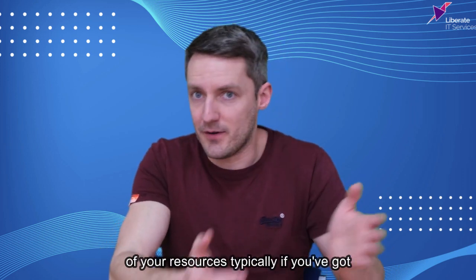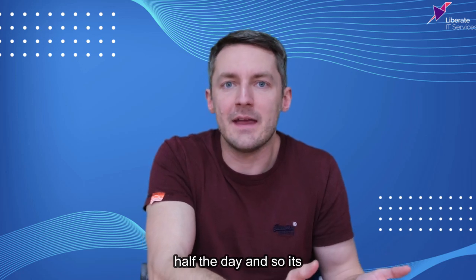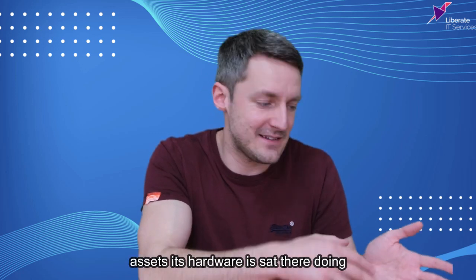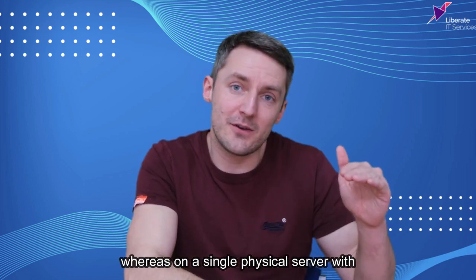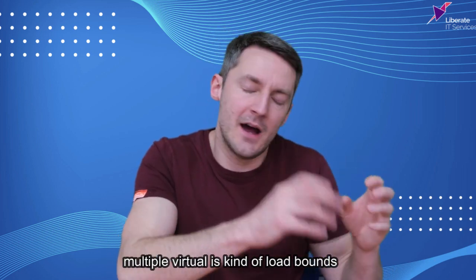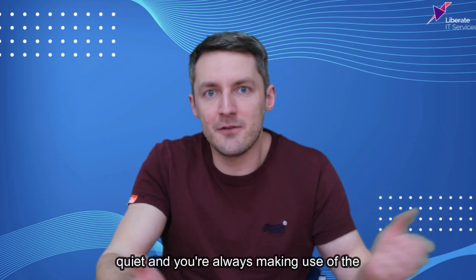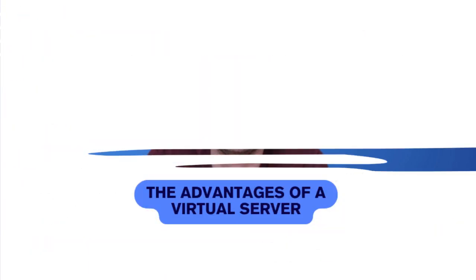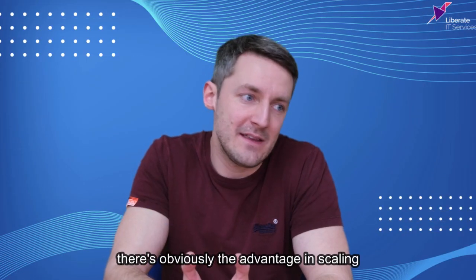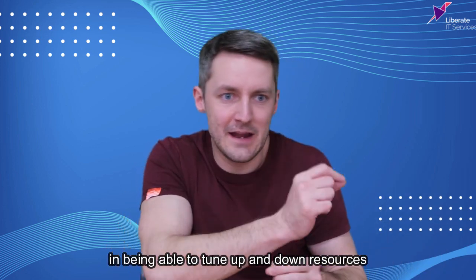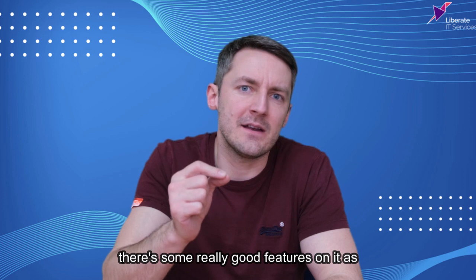Typically, if you've got several physical servers, maybe one server's not doing anything for half the day, and so its assets, its hardware is sat there doing nothing. Whereas on a single physical server with multiple virtual, it's kind of load balancing across them. So one can be busy while one's quiet, and you're always making use of the resources. The advantages of a virtual server is there's obviously the advantage in scaling, in being able to tune up and down resources.